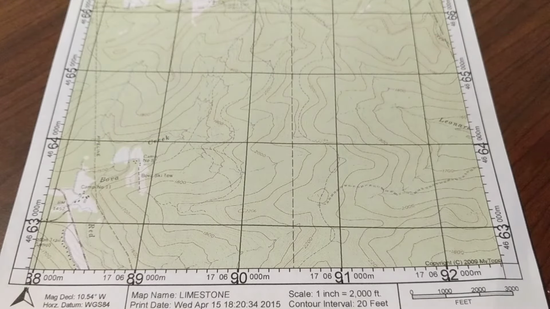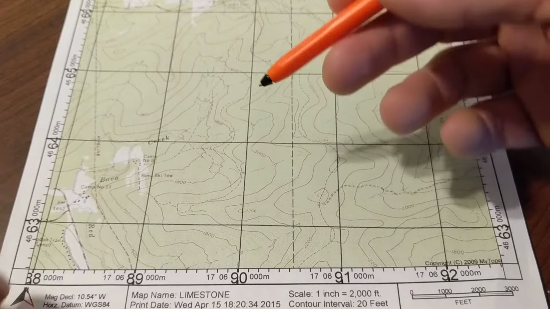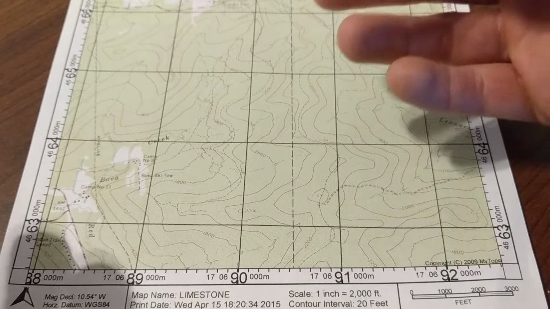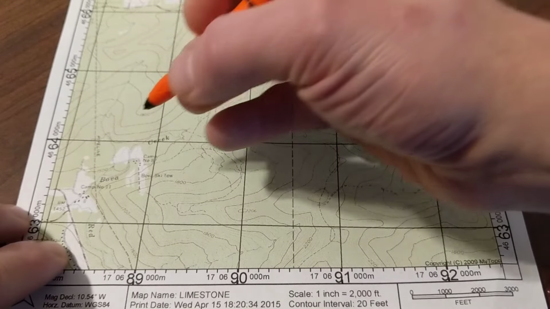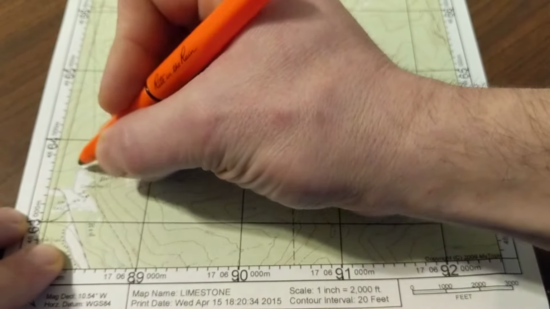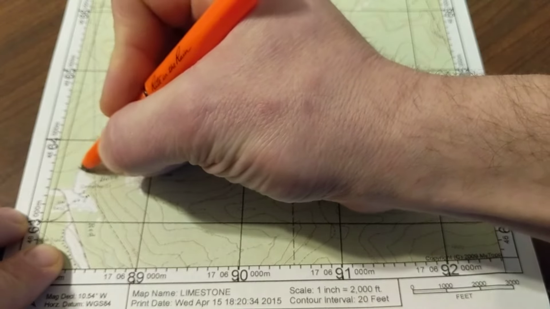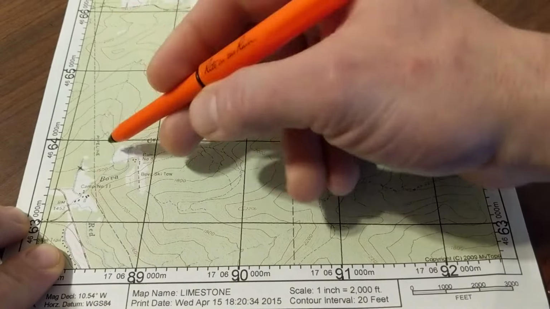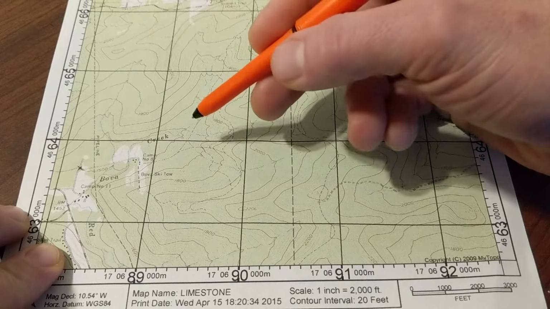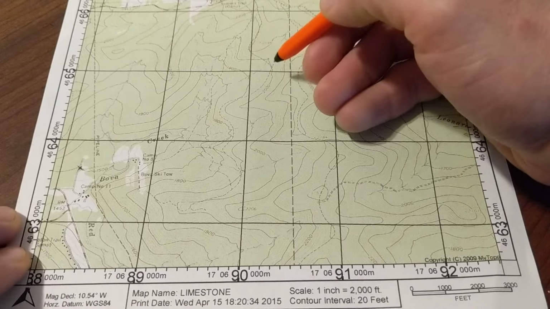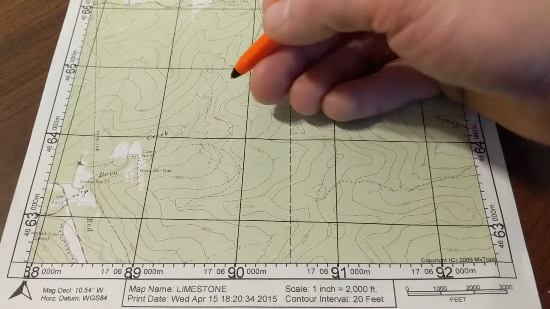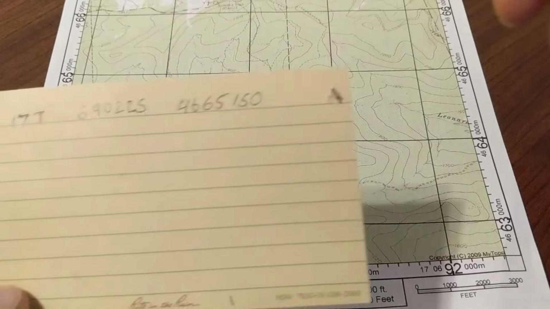Next, I want to plot my points. So I want to know where I'm starting, and either you're going to use a known point or resection or terrain feature, but we're going to say I'm right here at this driveway by the Bovis ski area. And I'm given a grid coordinate here.